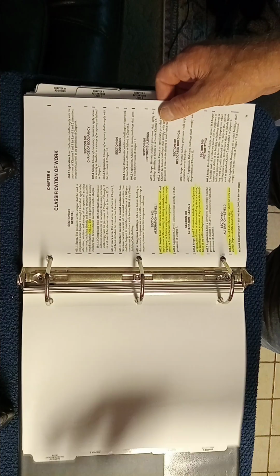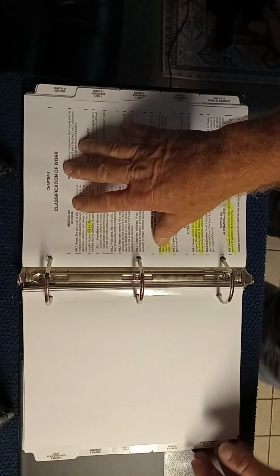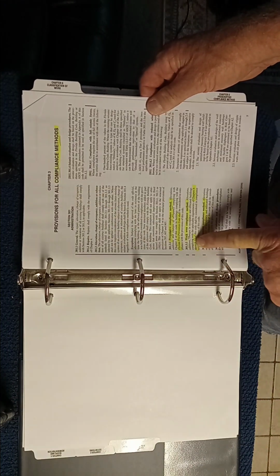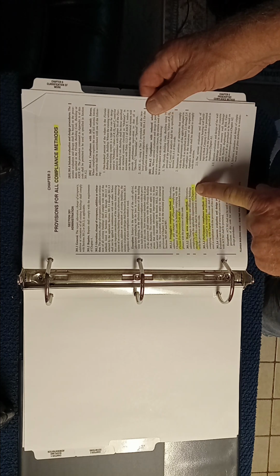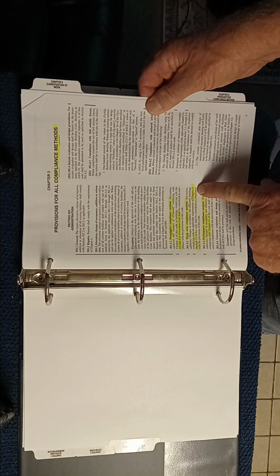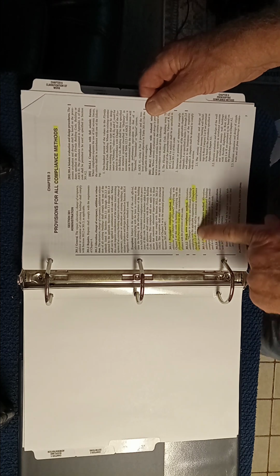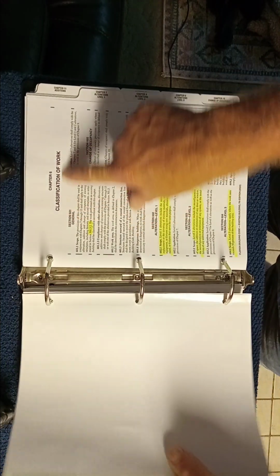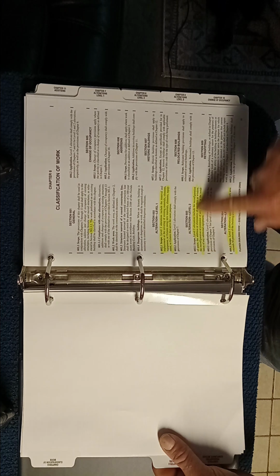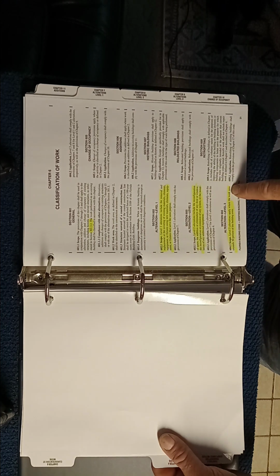Okay. All right. So classification of work. Remember, we looked at chapter 3. It said work area compliance. If you're doing the work area compliance method, you've got to follow the requirements of 6 through 13. Well, that's what they're talking about here. This is our classification of work method. Now you have a level 1, a level 2, and a level 3.